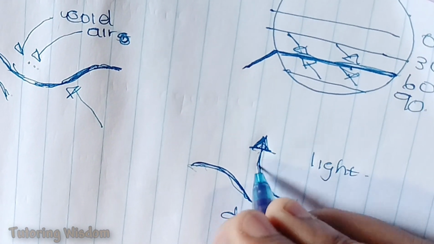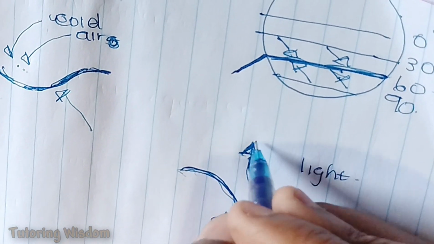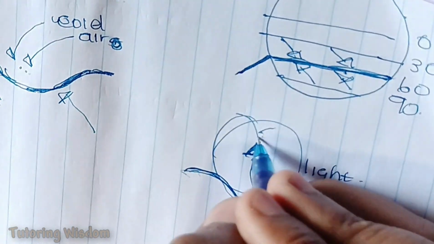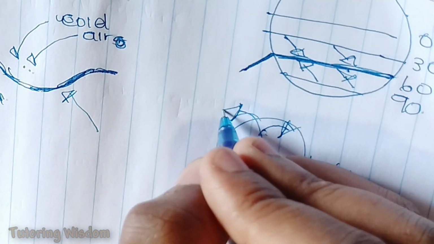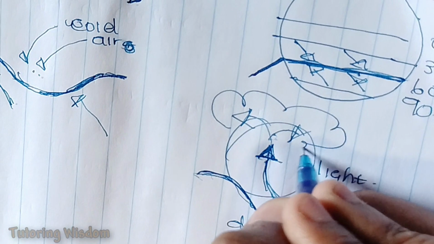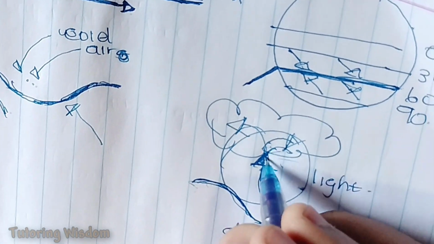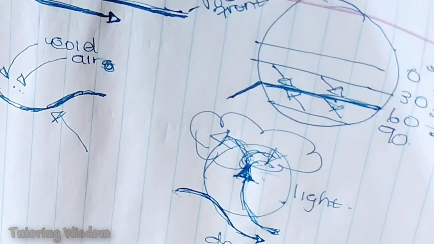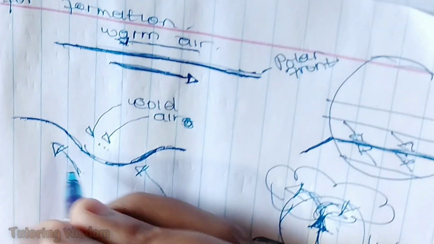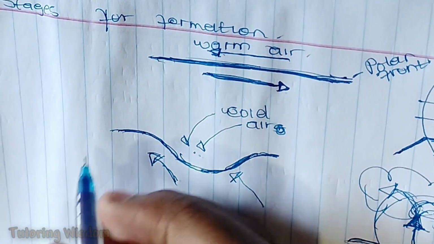Then this one will start rising. So this rising effect will start the formation of clouds. Remember, when air rises and reaches condensation level, clouds start to form. So that's what happens in your wave stage.